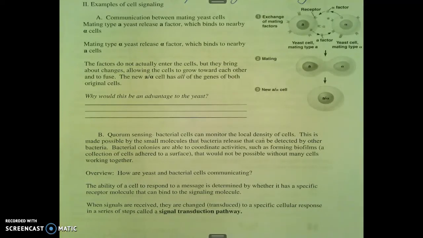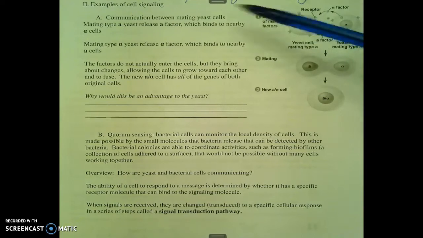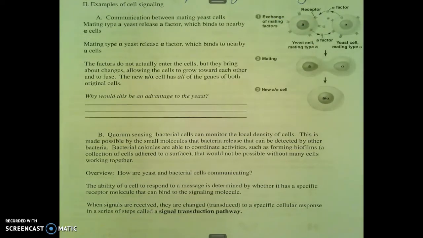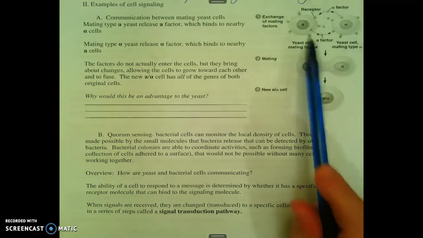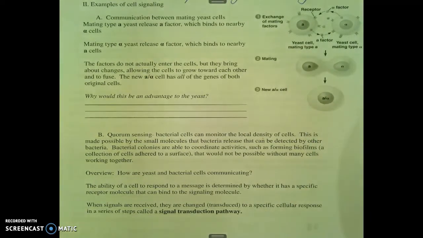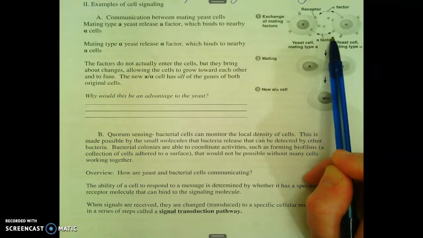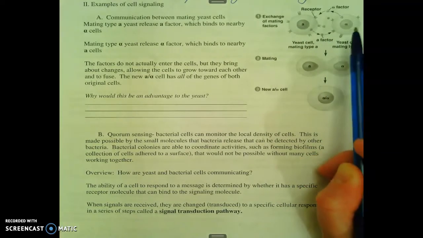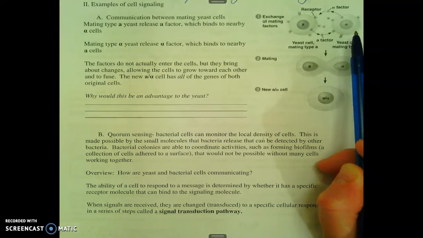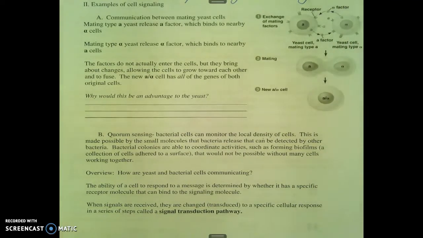Next, we have two examples of communication between cells. The first is communication between mating yeast cells. There are two different types of yeast cells. One is called the type A, and it releases what's called an A factor. The other type is called an alpha yeast cell, and it releases the alpha factor.